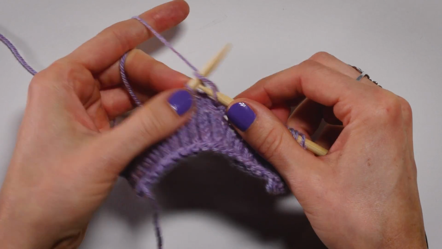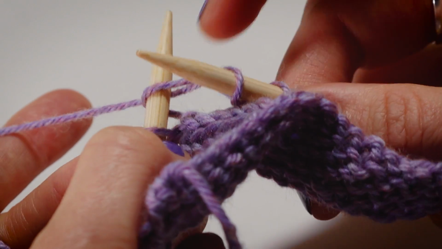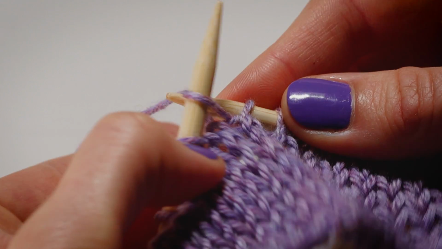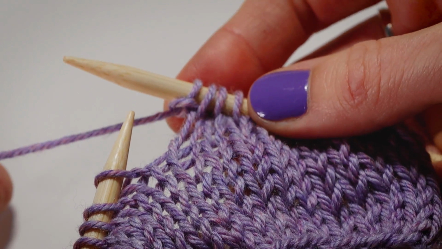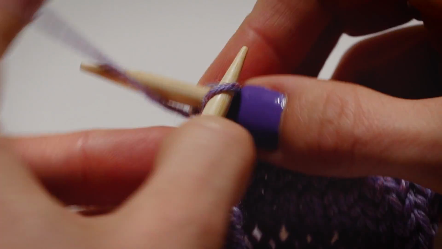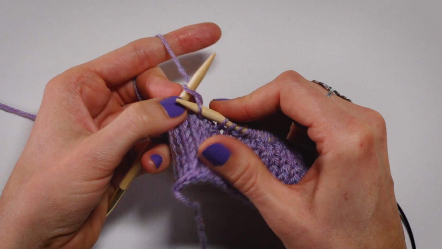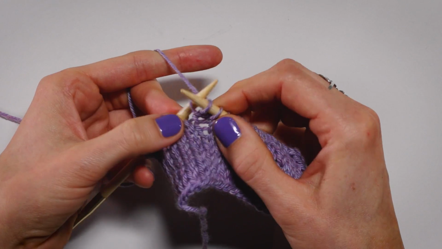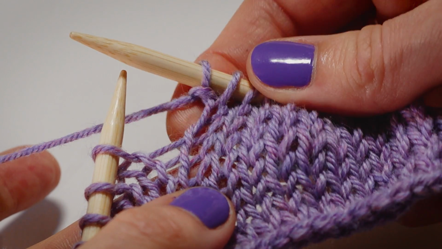Here are some regular knit stitches. Let's show the increase again. Knit a normal stitch, through the back loop, slide it off. Do a few more stitches, knit across, knit normally, knit through the back loop, slide it off. You've created another stitch.